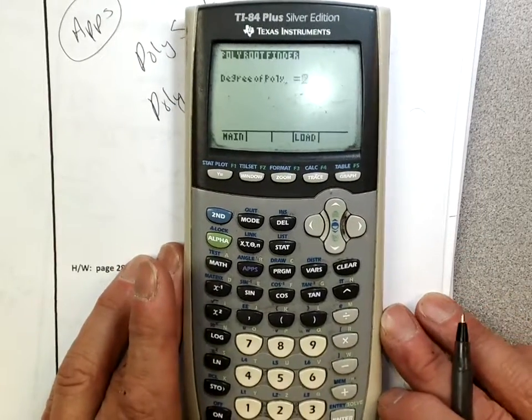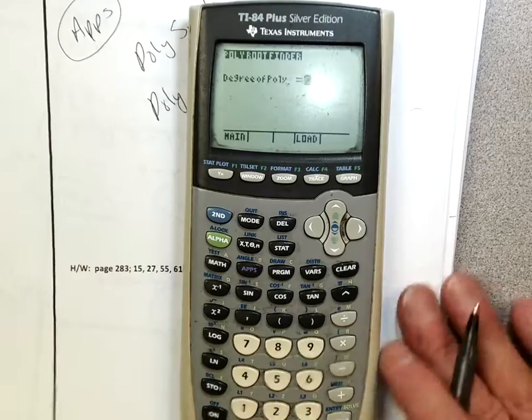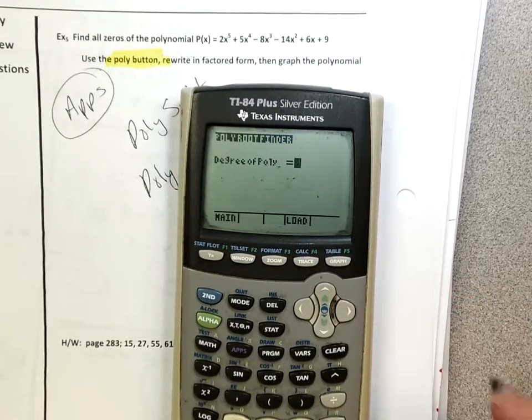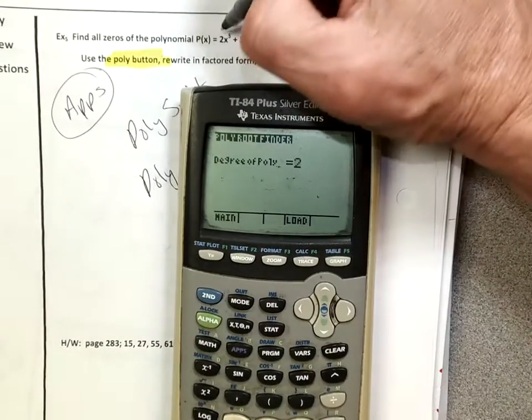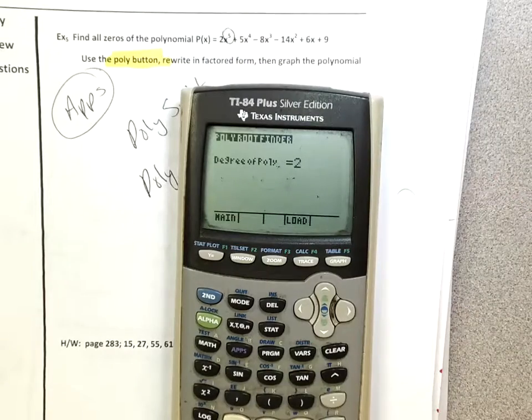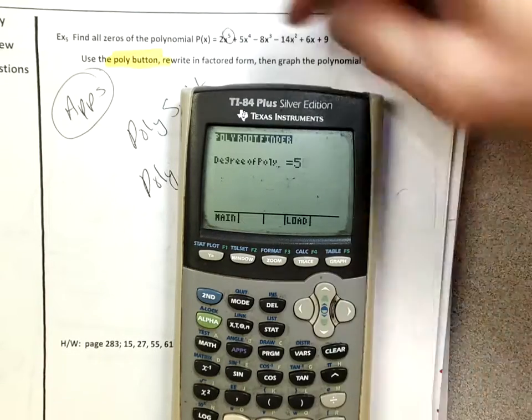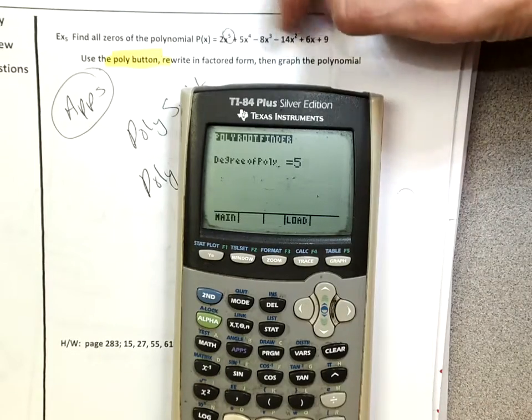Now, I want to know the degree. So what is the degree of my polynomial? 5. It is 5, and it's important you know because the calculator needs to know how many answers to look for. It's going to look for 5 answers, okay? So you have to tell it what degree. Degree 5, plus now it knows how many places to ask you questions. For example, it's going to ask for the 2, the 5, the 8, the 14.